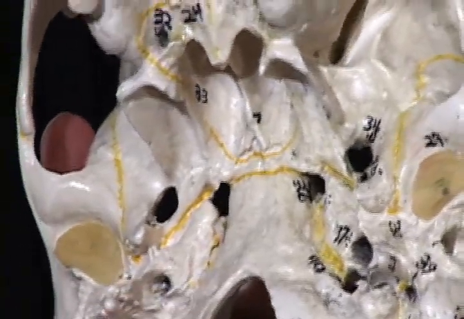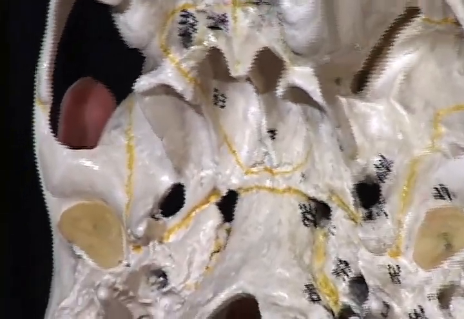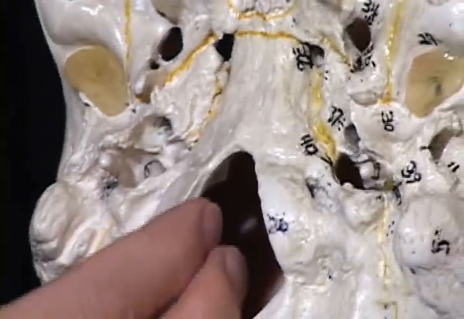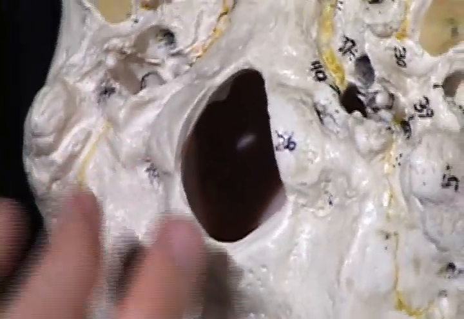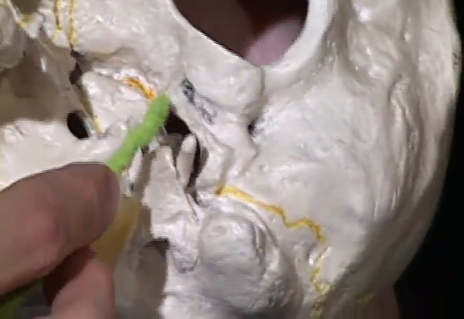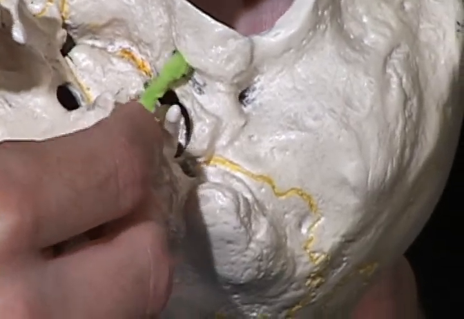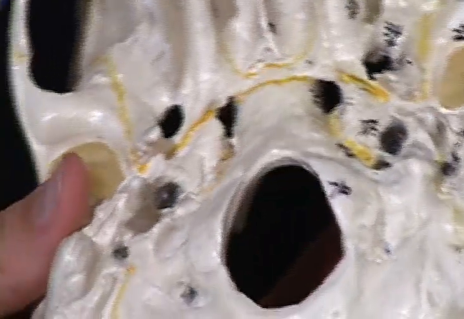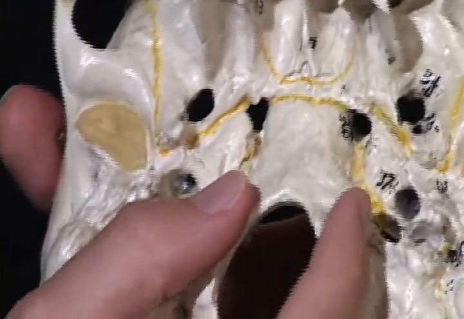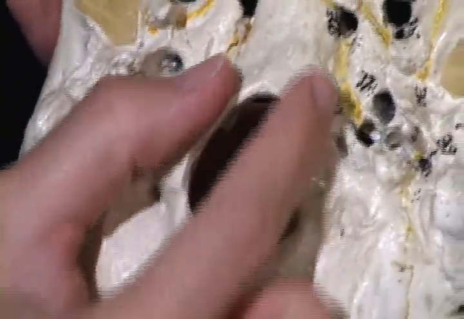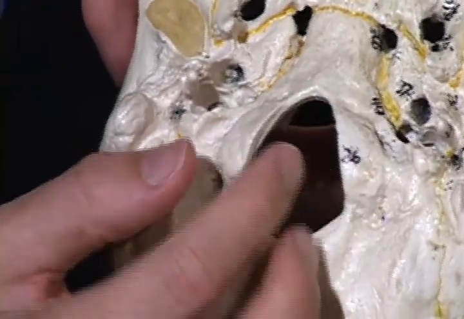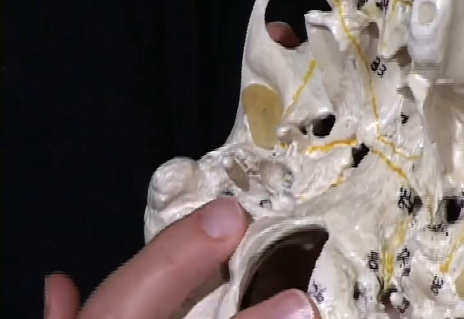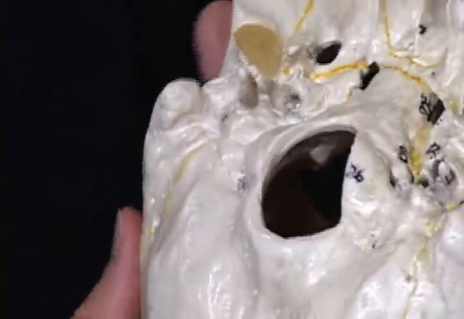The large hole that you see right here is the foramen magnum. That's where the spinal cord exits from the brain. And to either side of that, right here, you have the hypoglossal canal, and that enters into the skull as well. To either side of the foramen magnum, you have these flat articular surfaces right here, and those are the occipital condyles.